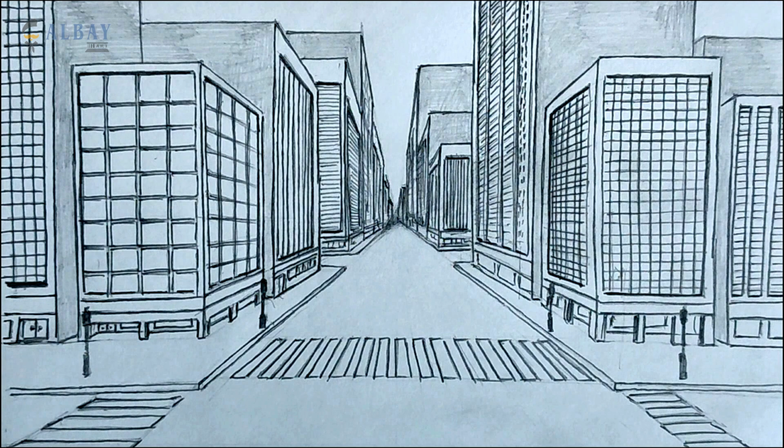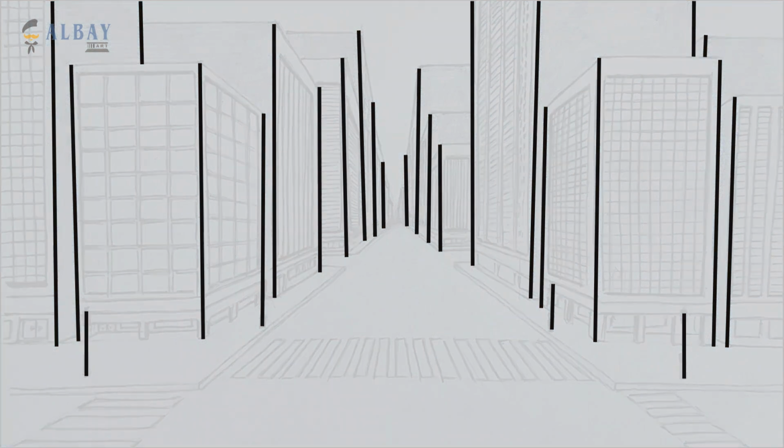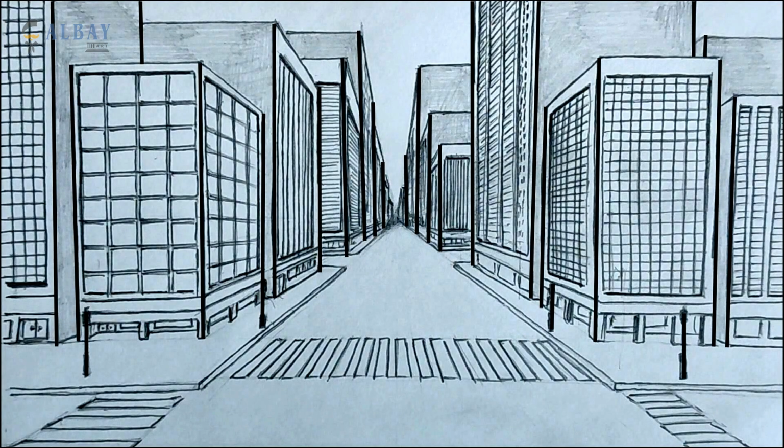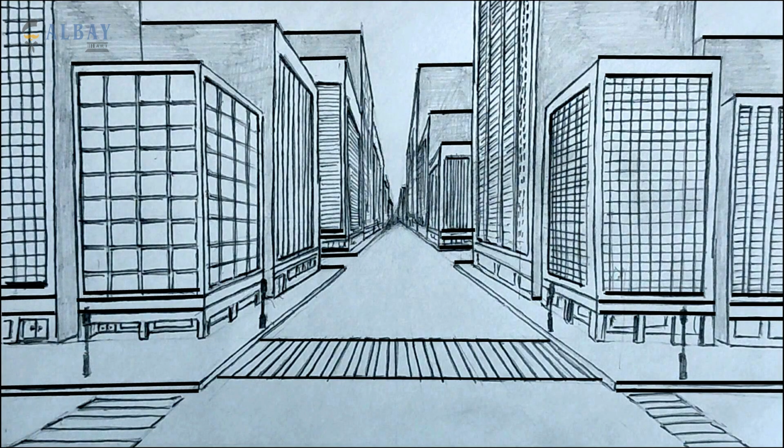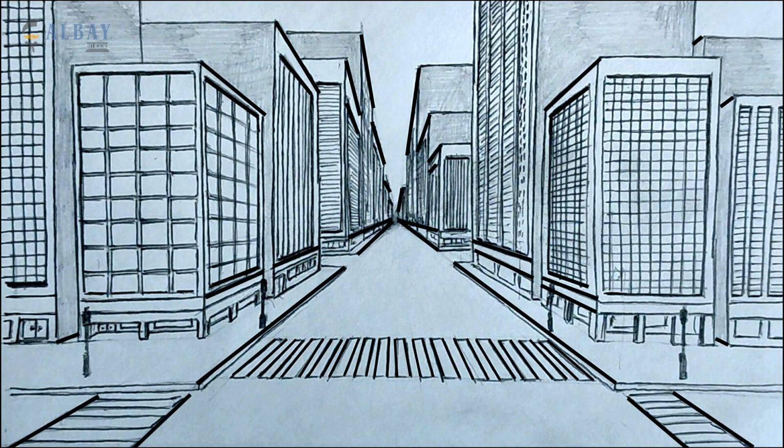If we check the rules of perspective, we have a horizon line and a vanishing point. Objects are getting smaller as they move away from us. Distance between objects is decreasing. Okay, what about lines? Vertical lines are parallel to the right and left edges of the paper. Horizontal lines are parallel to the top and bottom edges of the paper. All other lines lead to the vanishing point.